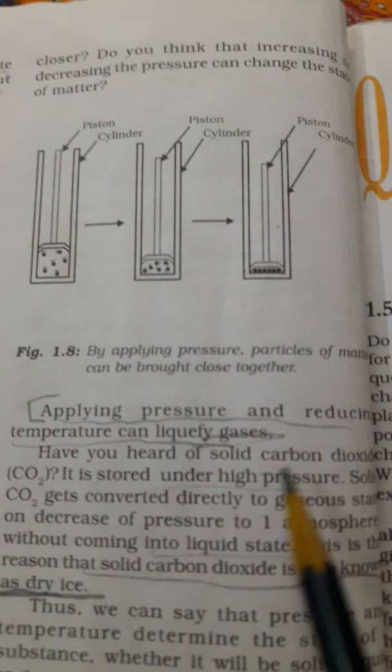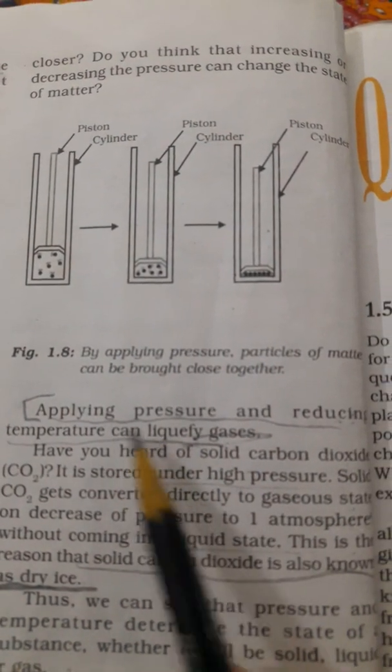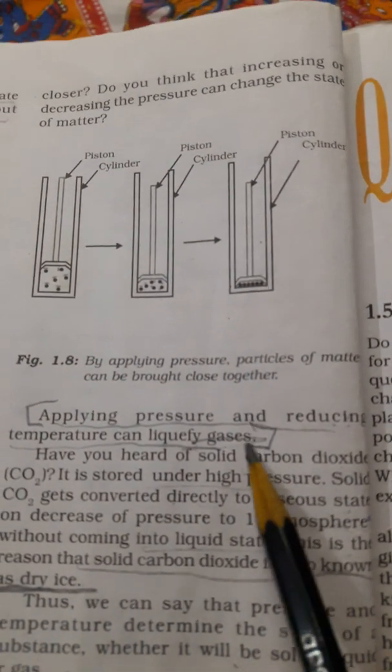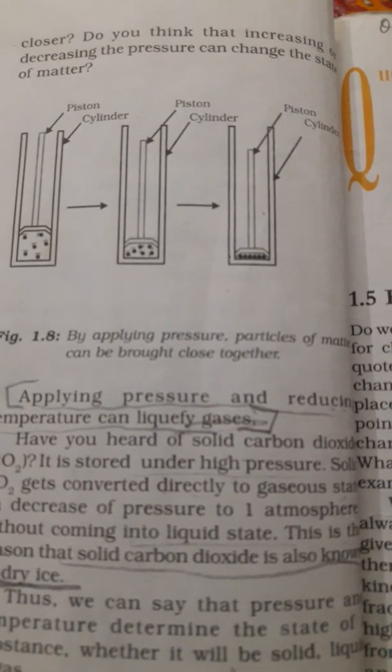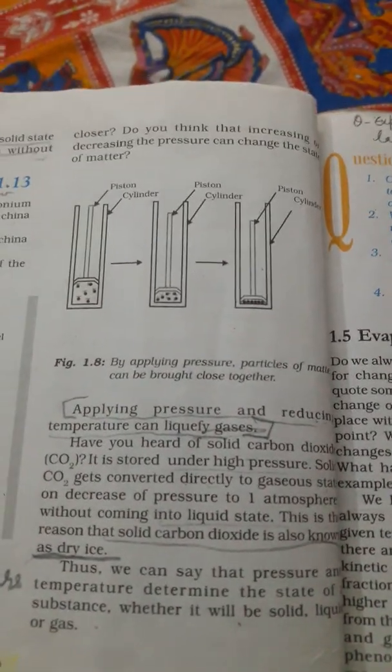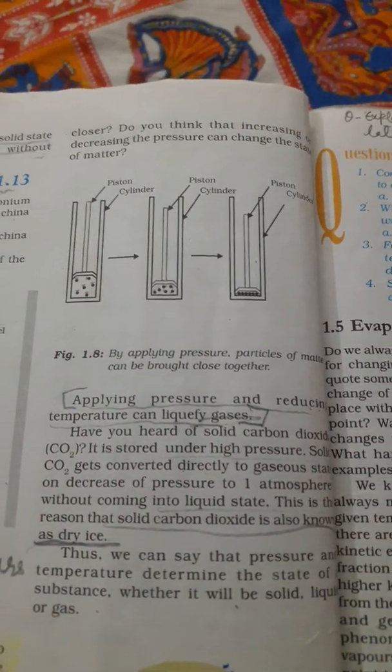Now the next question is: suggest a method to liquefy atmospheric gases. Here is the answer: applying pressure and reducing temperature can liquefy gases. This is all for today. Do all these questions, plus the activity questions with the diagrams, in your fair chemistry notebook.